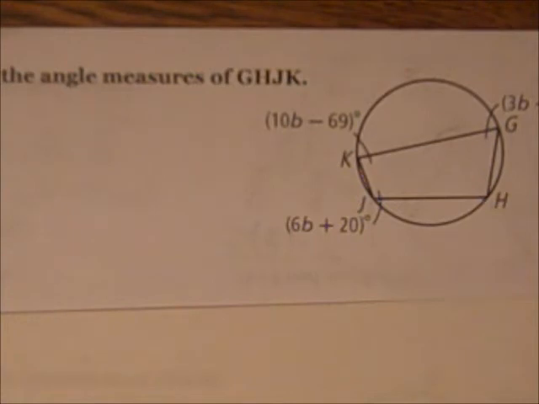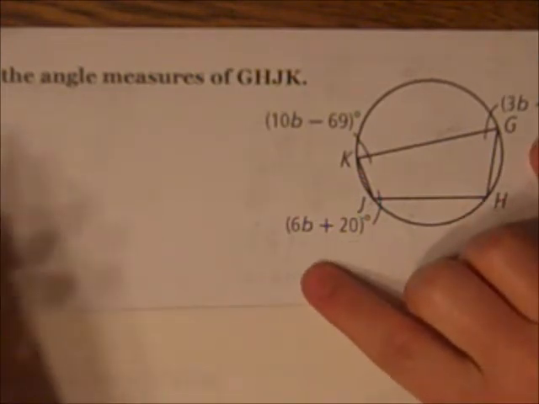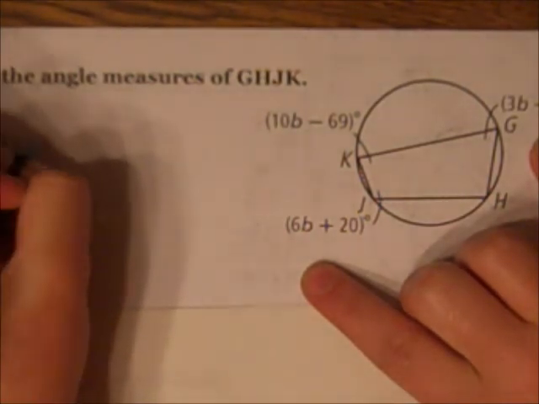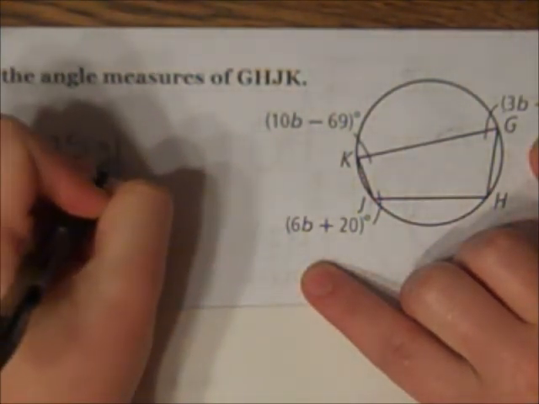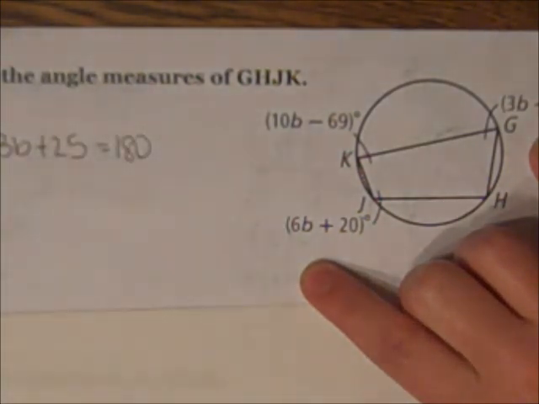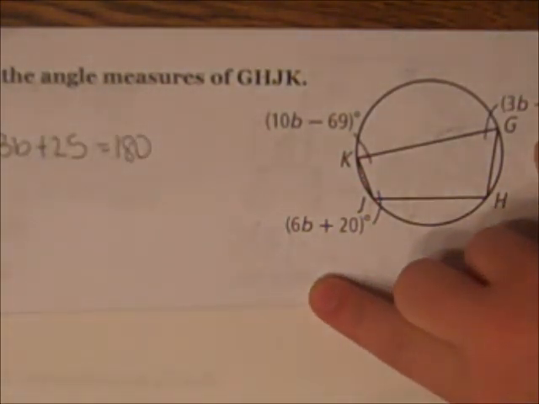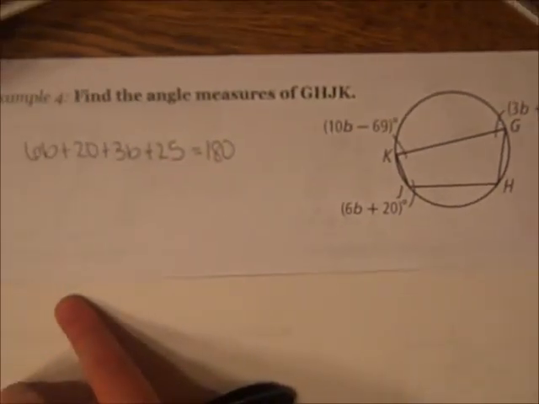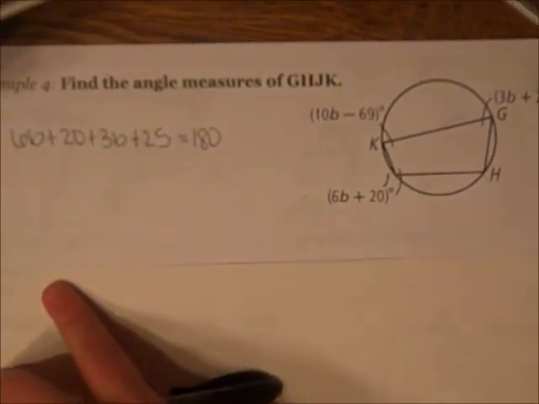So all chapter we've been just setting everything equal to each other, so you need to fight that urge on this one. They're not equal to each other, they're supplementary. So what I can get out of that is 6b plus 20 plus 3b plus 25 has to be equal to 180 because the two opposite angles are supplementary. In a minute, I'm going to start writing where you can actually see me, and that'll be awesome.